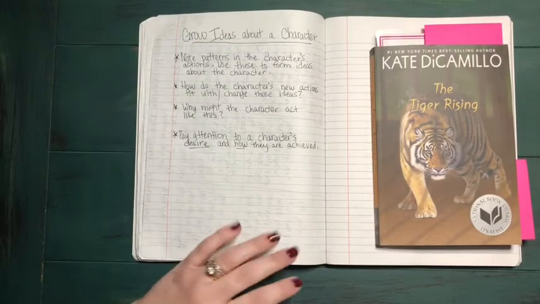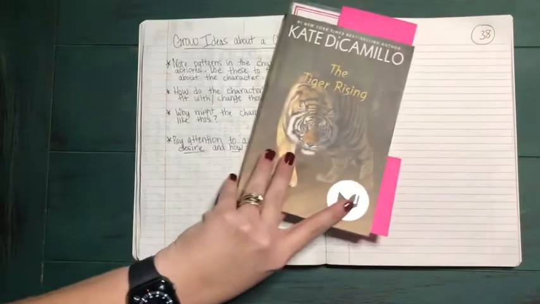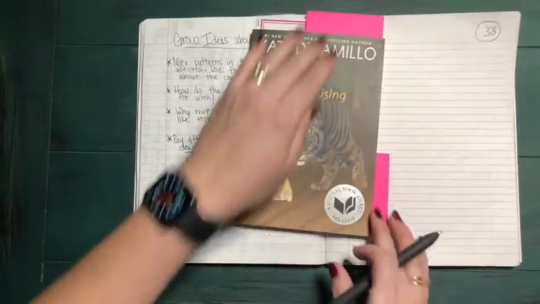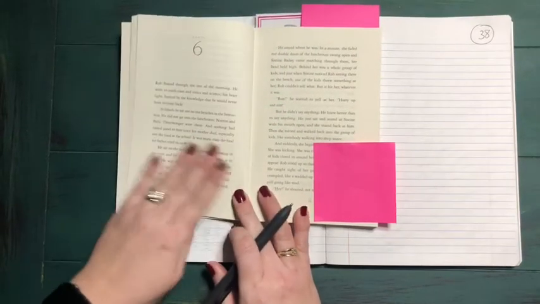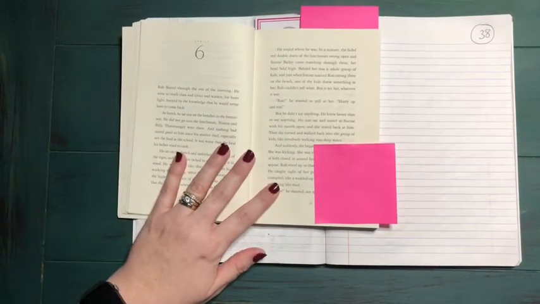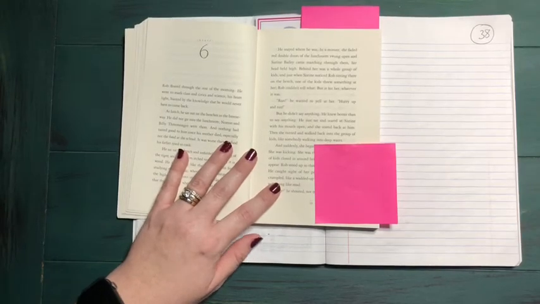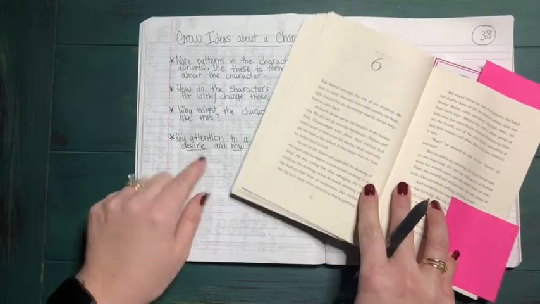Here's how we're going to focus. We're going to revisit a scene in The Tiger Rising, the one at the end of chapter 6. So you are able to use your digital copy, or you can listen to Mrs. Ling and pay attention. As I read, I want you to think about Rob and what he wants. I want you to think of, what does he desire?